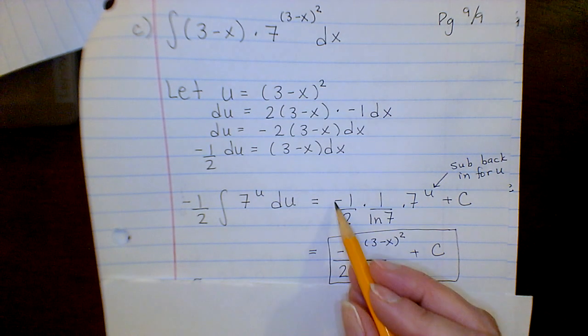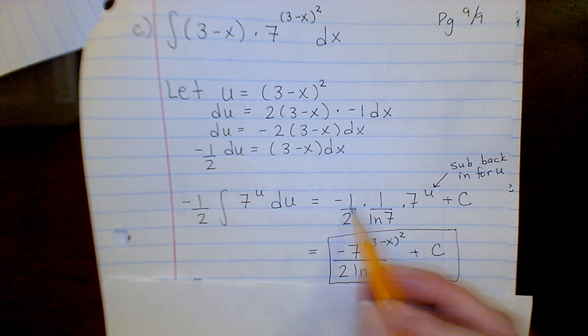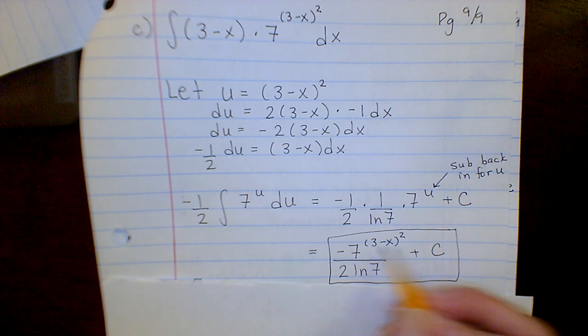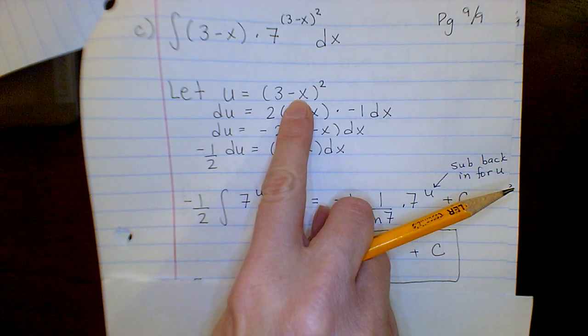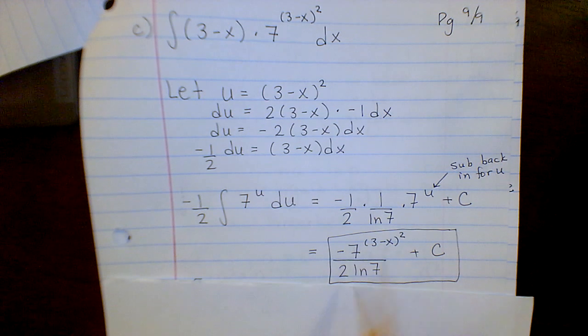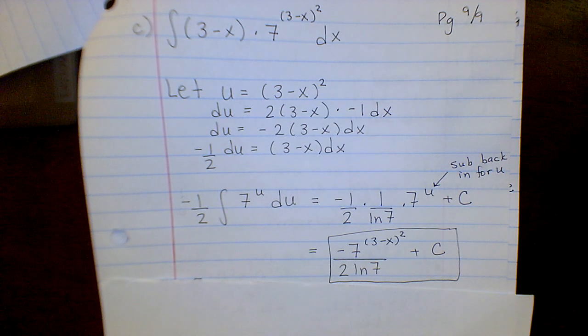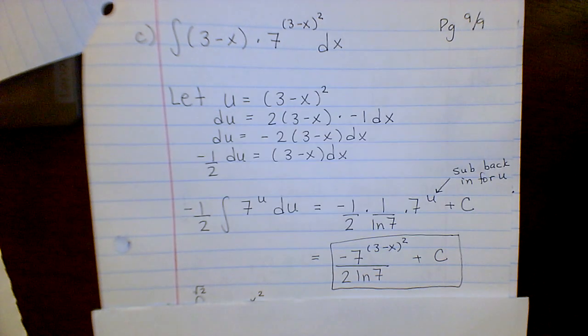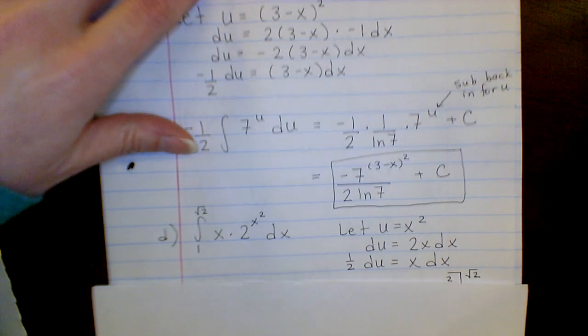We get this negative. I went ahead and just combined all this stuff on the top. 7 to the u, which was 3 minus x quantity squared, over 2 ln 7 plus c. All right, last one. We've done a bunch of indefinite integrals, so let's do a definite integral.